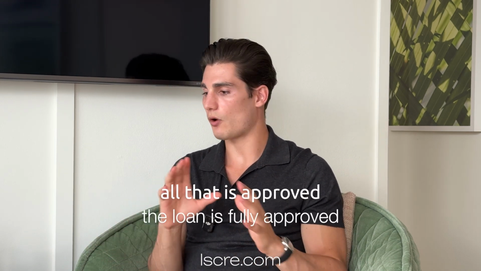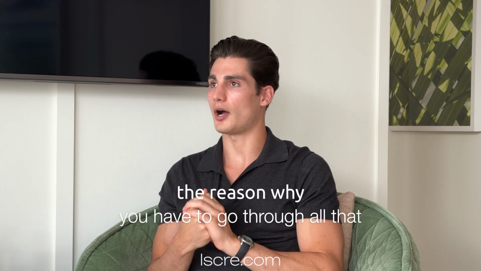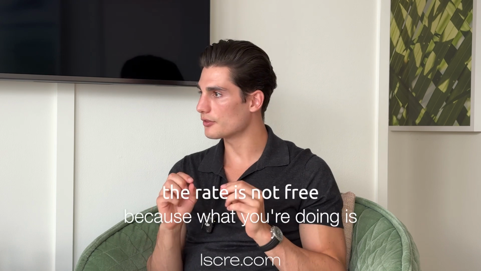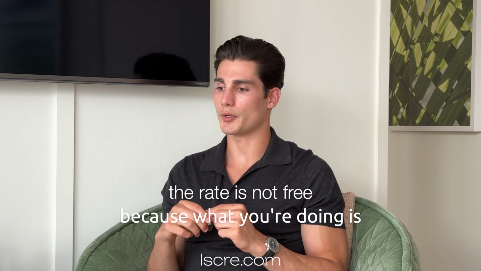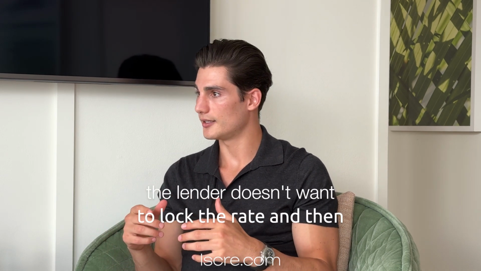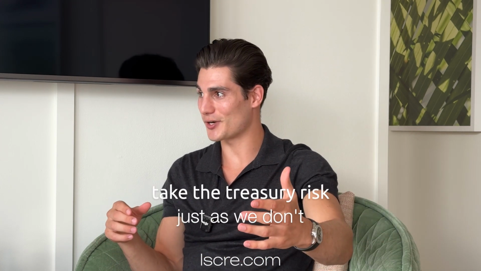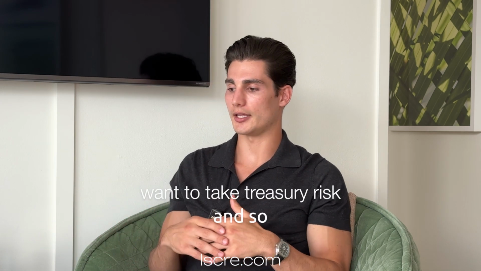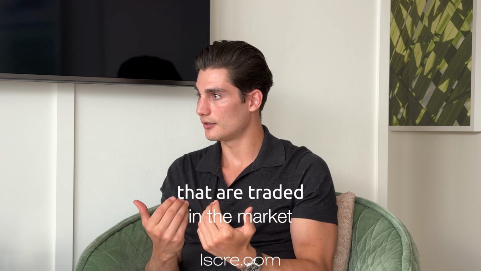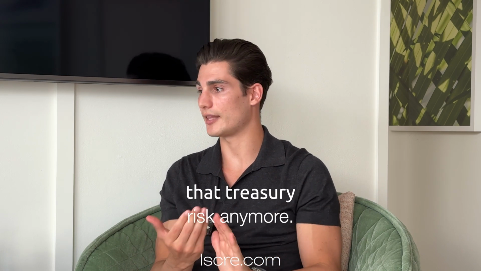And then once all that is approved, the loan is fully approved, then we can get the go-ahead to lock the rate. The reason why you have to go through all that and basically be ready to close in order to lock the rate is because locking the rate is not free. The lender doesn't want to take risk. The lender doesn't want to lock the rate and then rates change on them, right? They don't want to take treasury risk just as we don't want to take treasury risk. And so what happens actually is there are bonds that are traded in the market in order to lock that rate. And so that way they're hedging out their risk. They're no longer taking that treasury risk anymore.